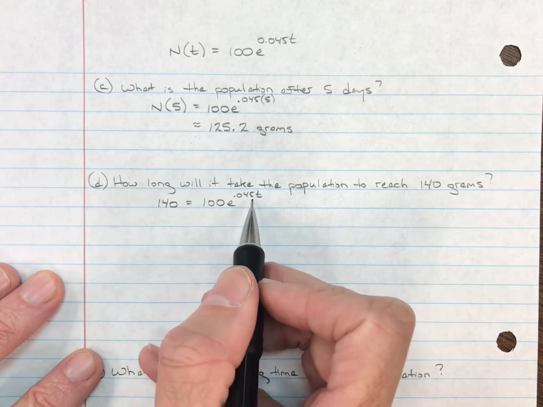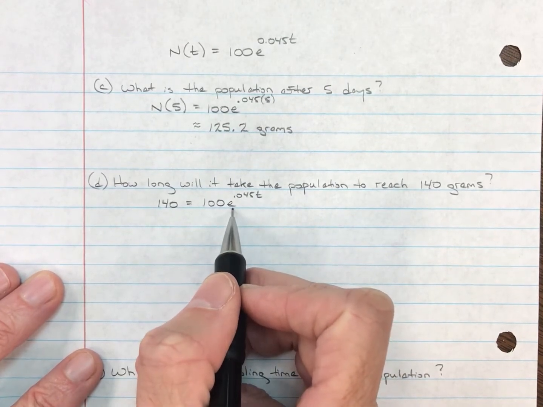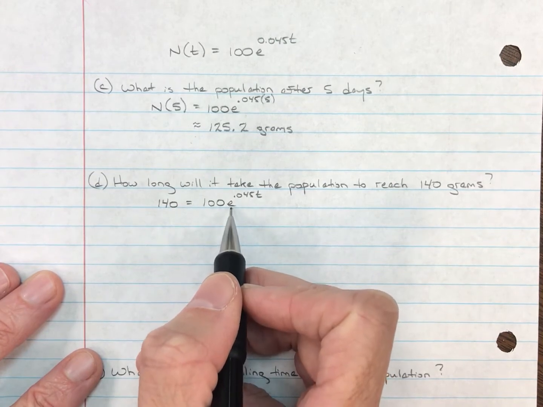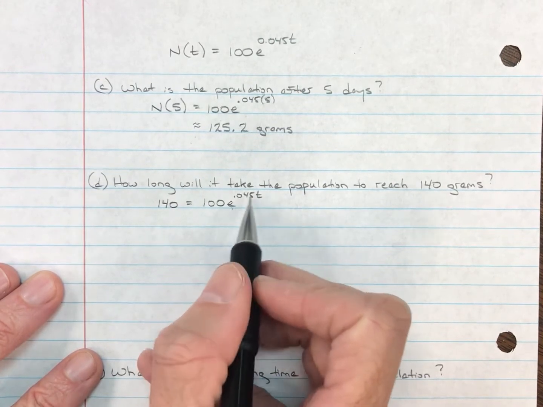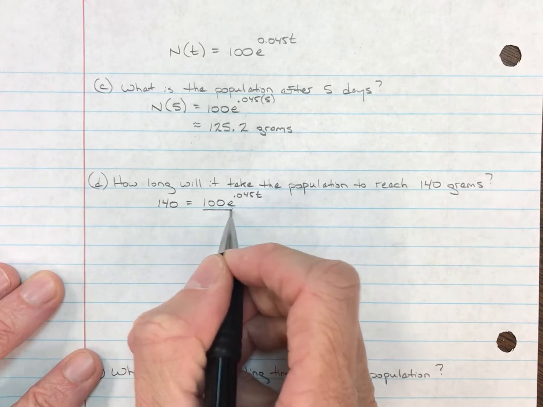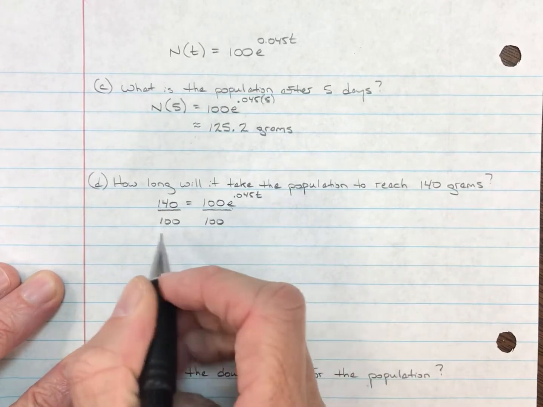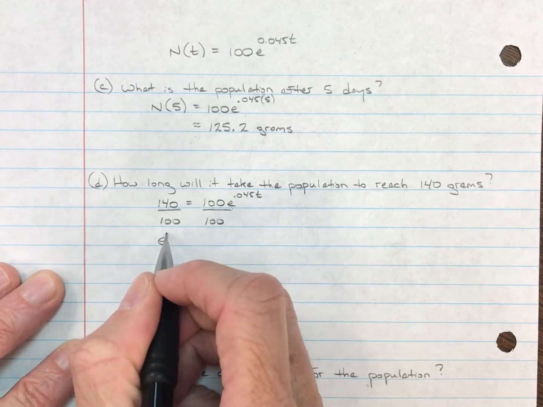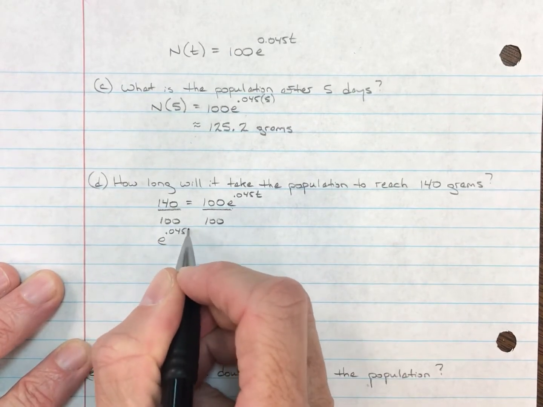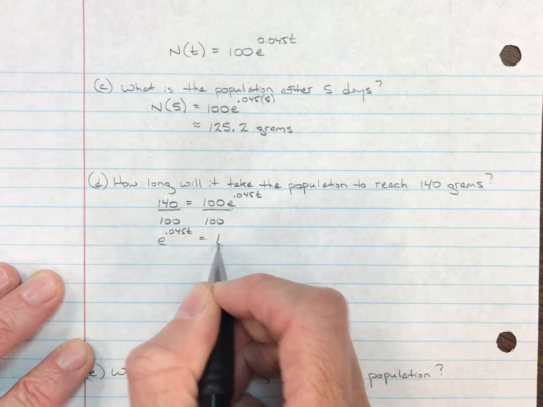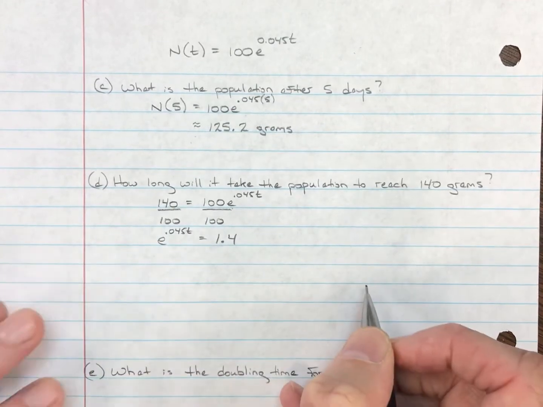Well, we know how to do that. We have a base of e, so we know the inverse operation is the natural log. We need to get that e piece by itself. Let's divide both sides by 100 first. And I'm going to have e to the 0.045 times t is equal to 1.4.